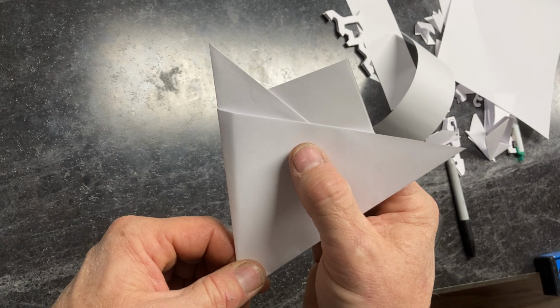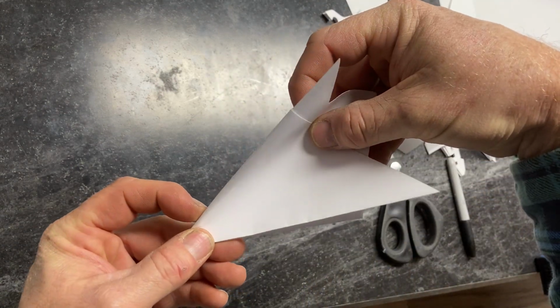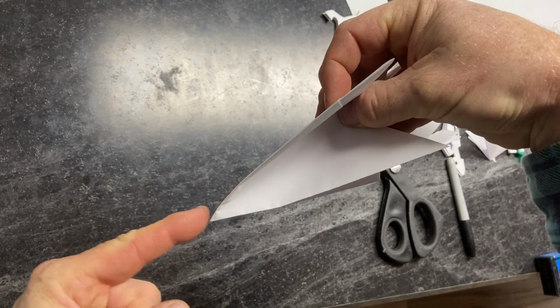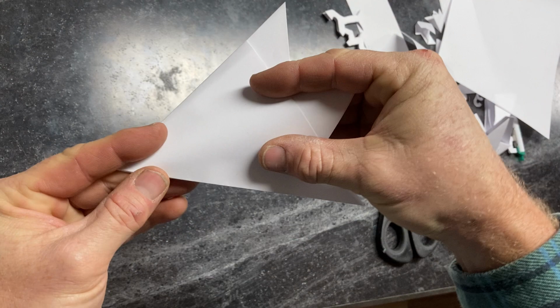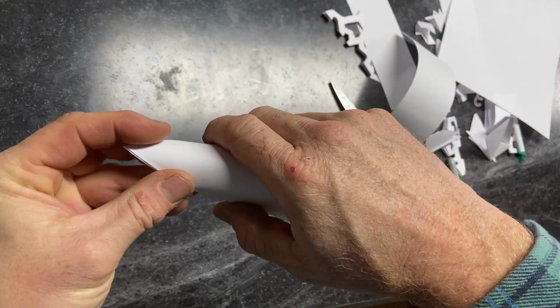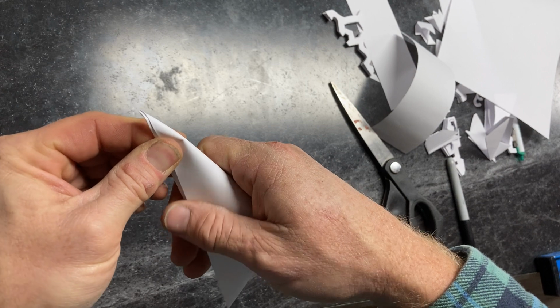Okay, now we've divided that into thirds. Now we're going to divide that, and we're going to fold this in half this way. This is still our center point, okay? So I'm going to make what I call the fox head or the Pontiac symbol. You'll see what I mean in a little bit.